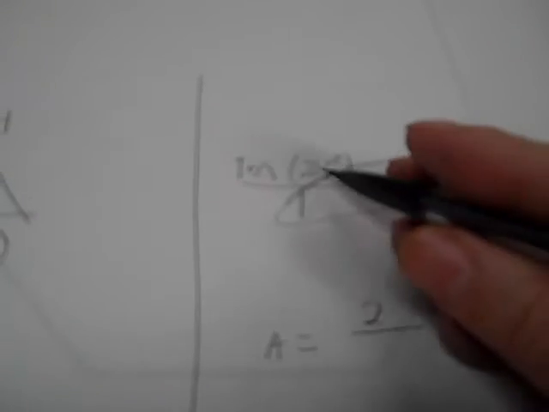My A then stays A, because that's what I'm trying to figure out. So I take 2 times 1, which is 2, divided by the tan of 22.5 degrees. So 2 divided by tan 22.5 is 4.83, and that is the apothem.